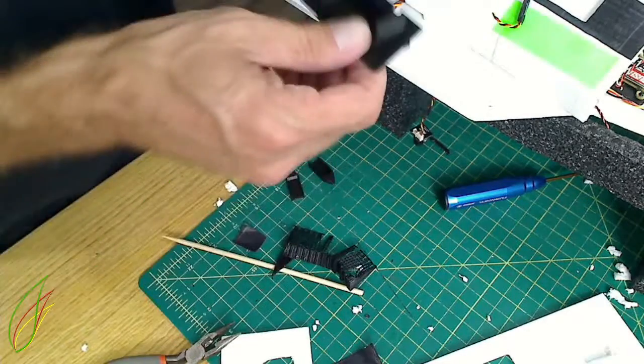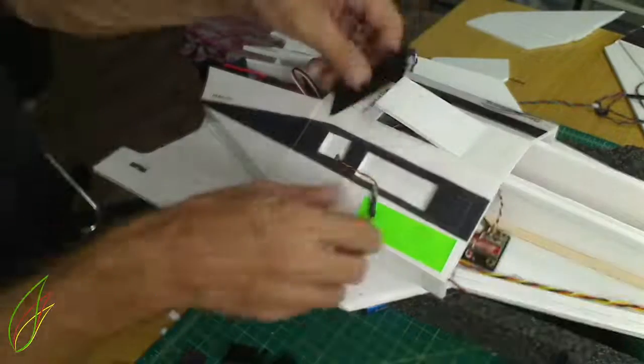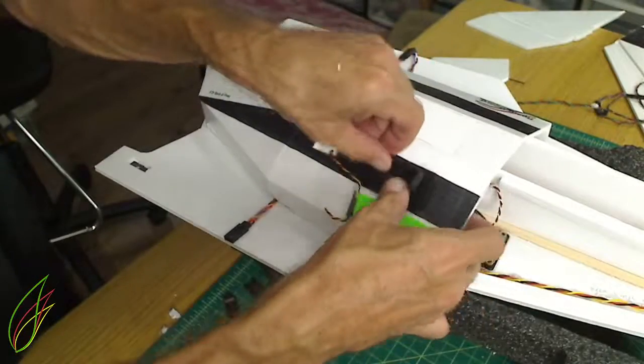And within 6 months, DJI had come out with a digital system.